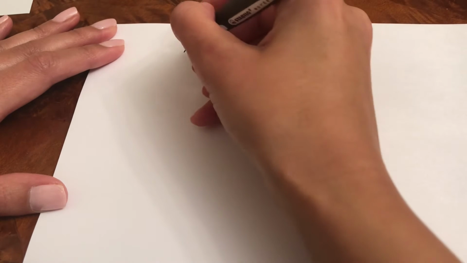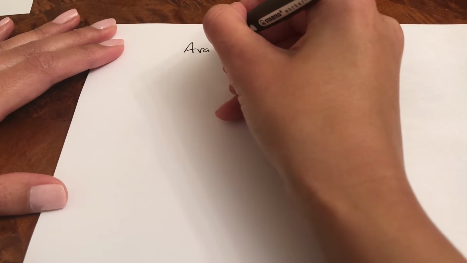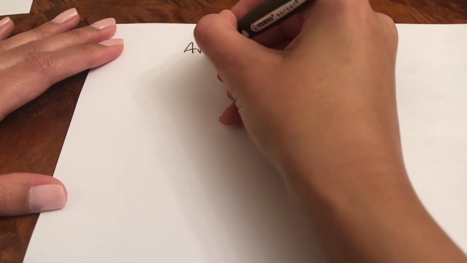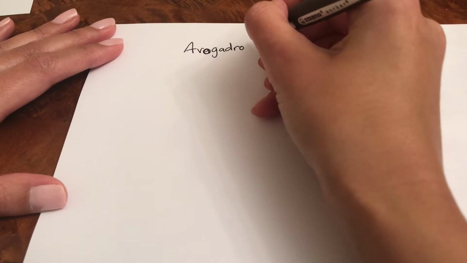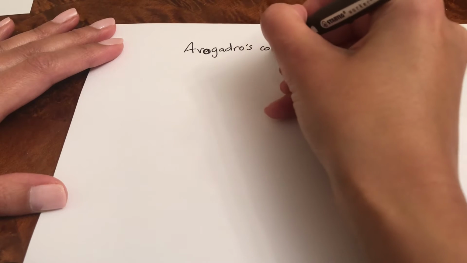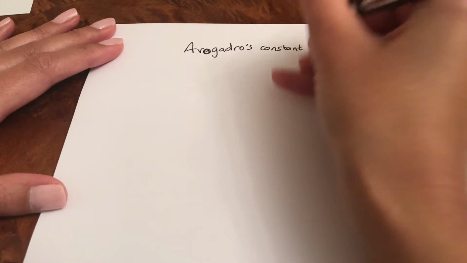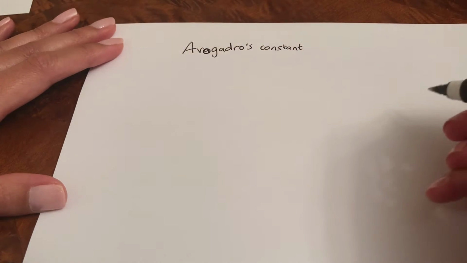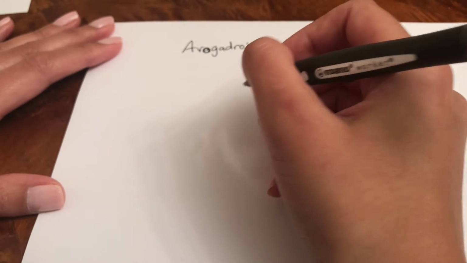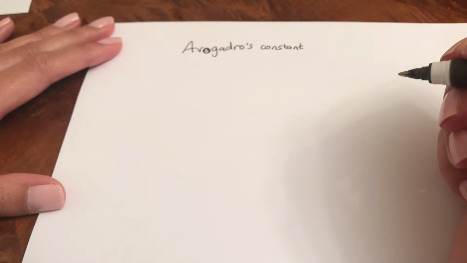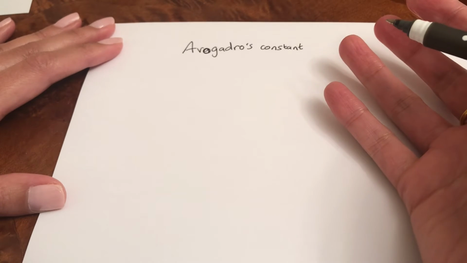Now the number is this. So this is known as Avogadro's constant. There we are, folks. 1 mole of a substance contains the same number of particles as 1 mole of any substance.